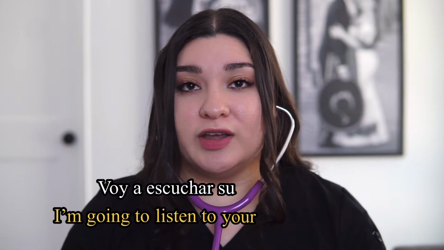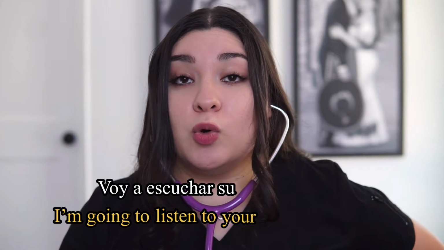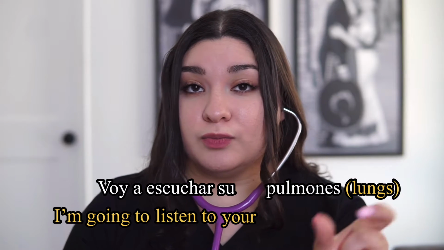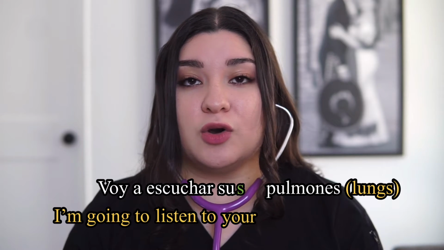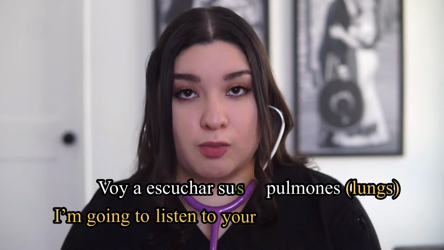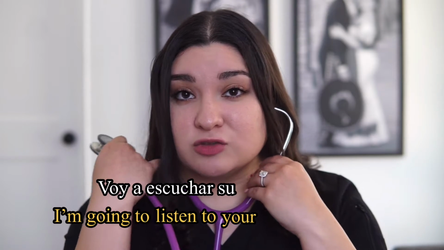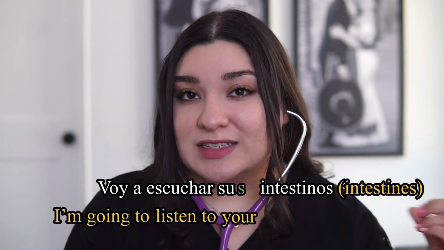And at that point you can say corazón for heart, you can say pulmones for lungs, and for this you would change su for your to sus because it's plural. So voy a escuchar sus pulmones. You have 2 lungs. And for bowel sounds, you can say voy a escuchar su estómago, your stomach, sus intestinos, your intestines.